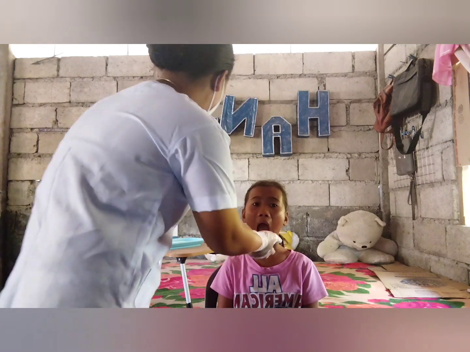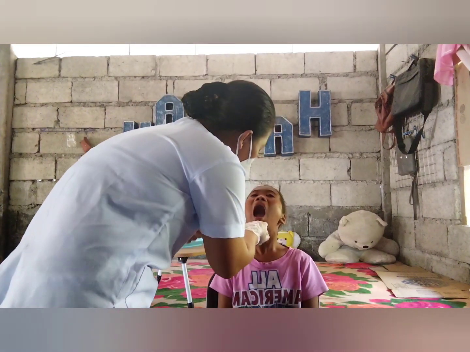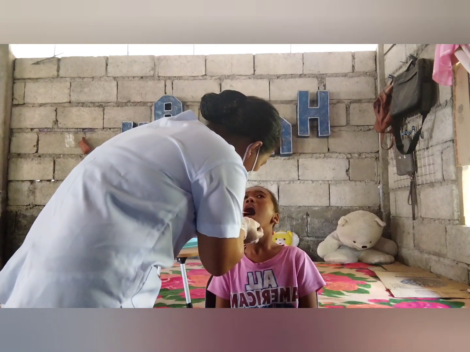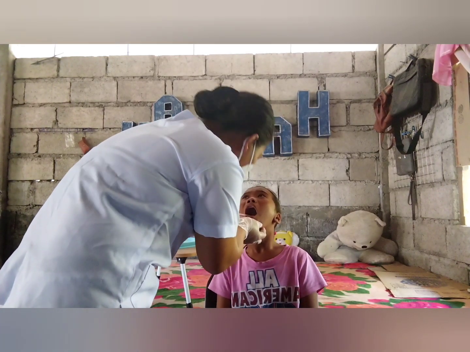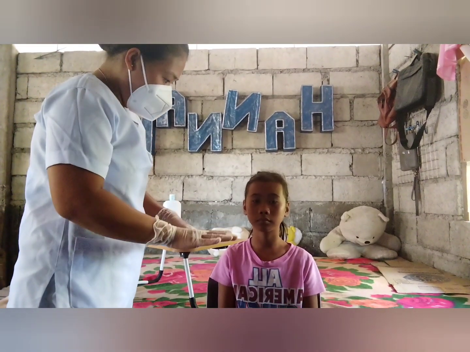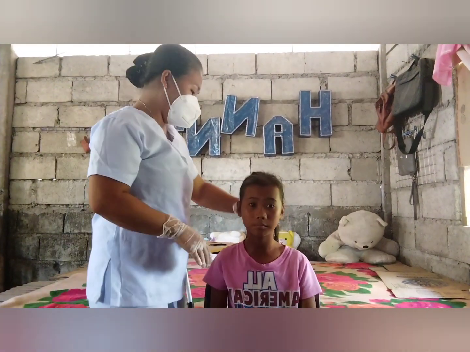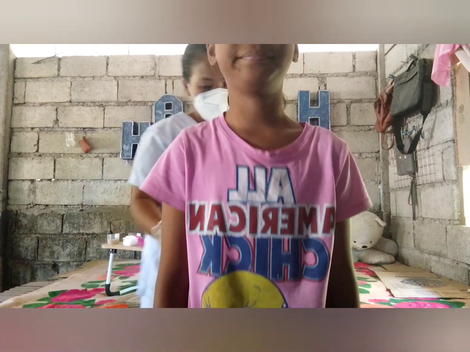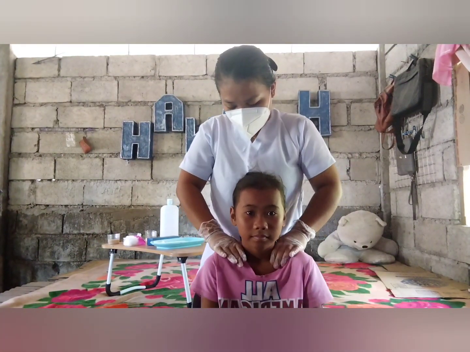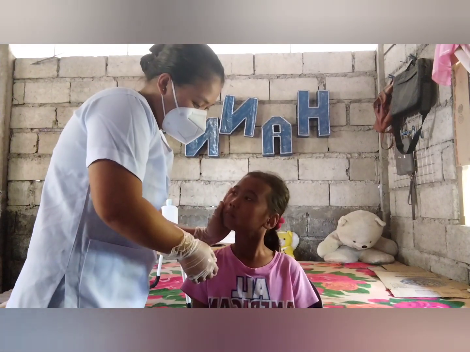For the cranial nerve number 10, vagus, assess with CN9, assess the client's pitch for hoarseness. Cranial nerve number 11, accessory. Ask the client to shrug shoulders against resistance from your hands and turn head to side against resistance from your hand. Repeat for the other sides.